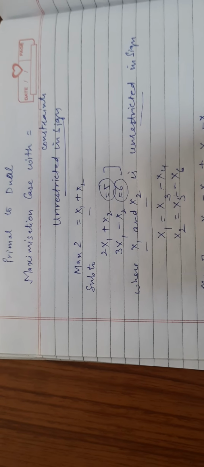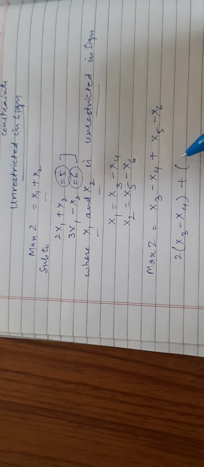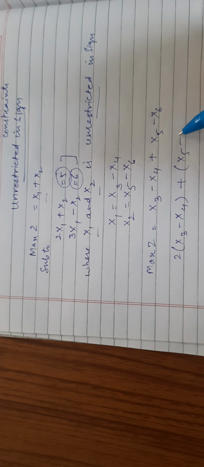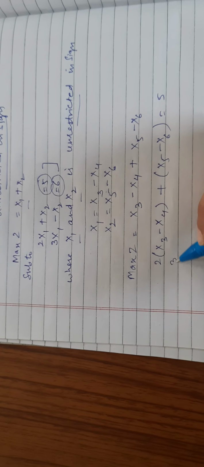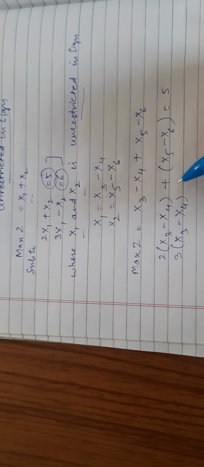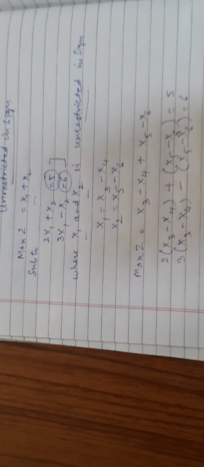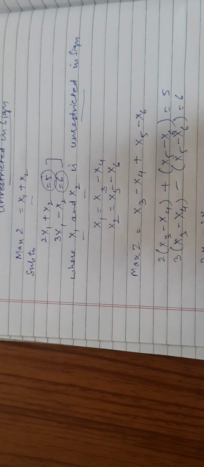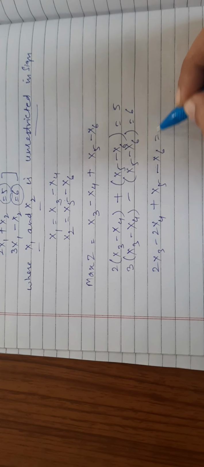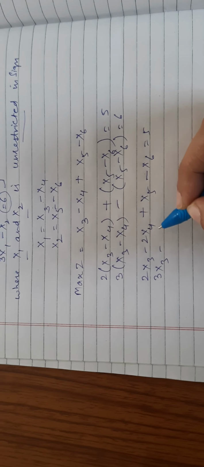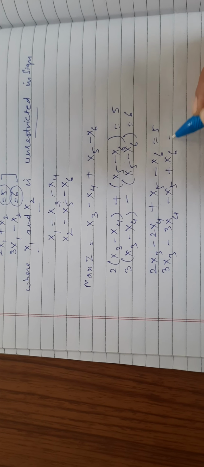In the constraints I would put the value of x1 here and x2 here, equals 5, and again I'll put this value, and here it is x5 minus x6, and then I'll open up these equations. 2x3 minus 2x4 plus x5 minus x6 is equals to 5. 3x3 minus 3x4 minus x5 plus x6 is equals to 6.